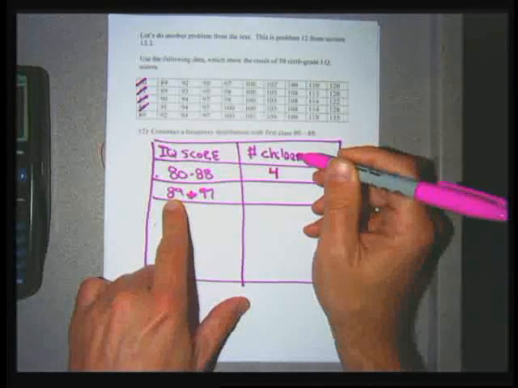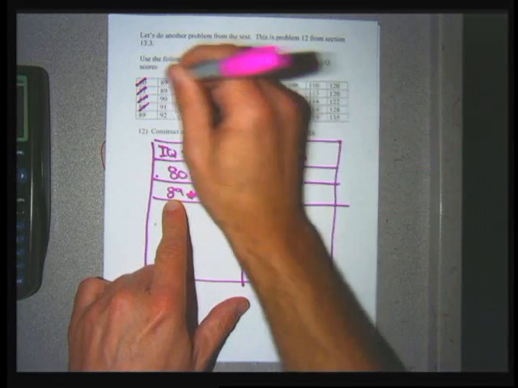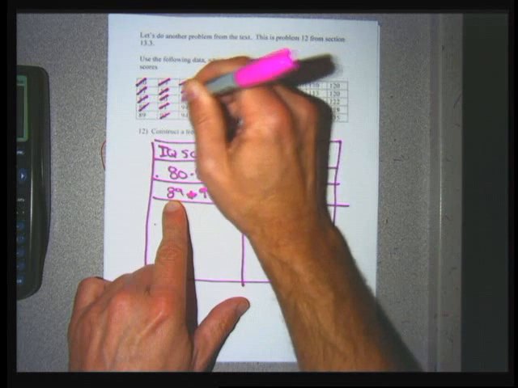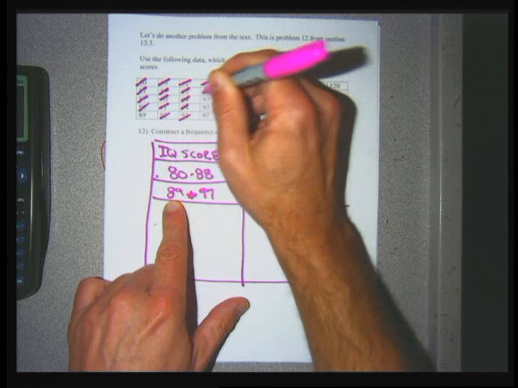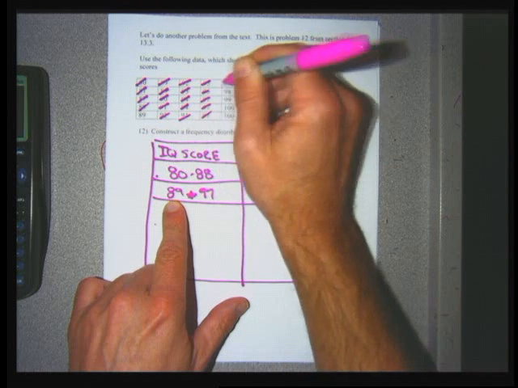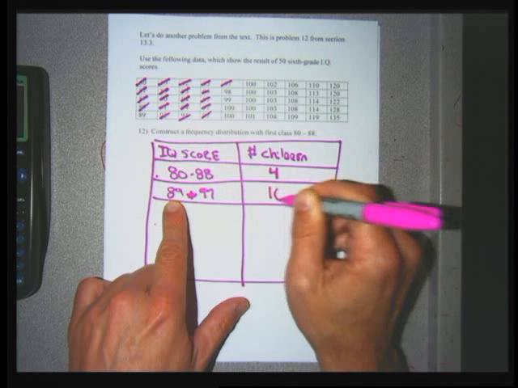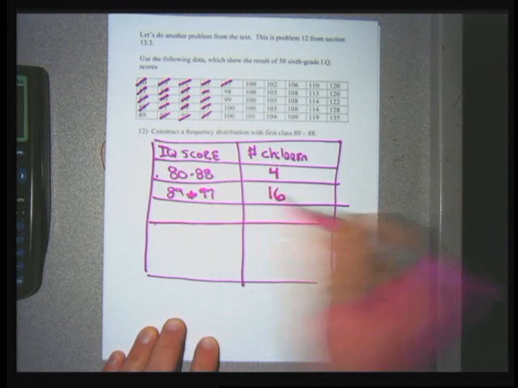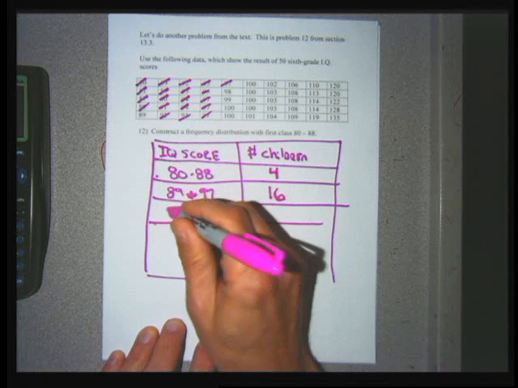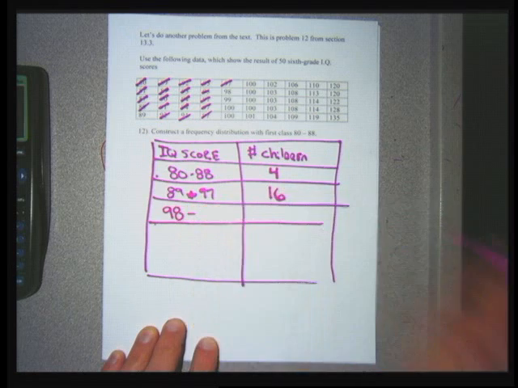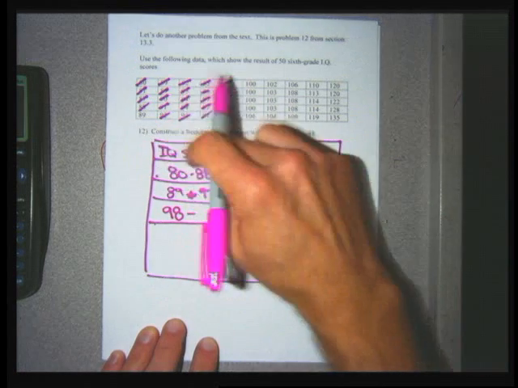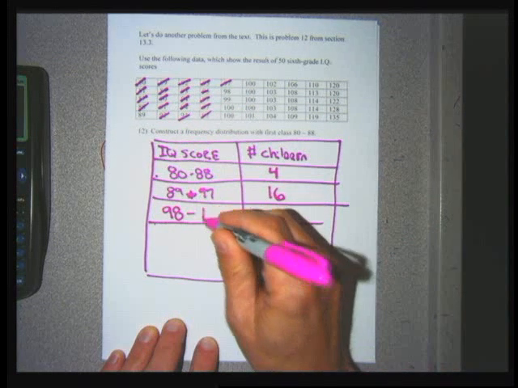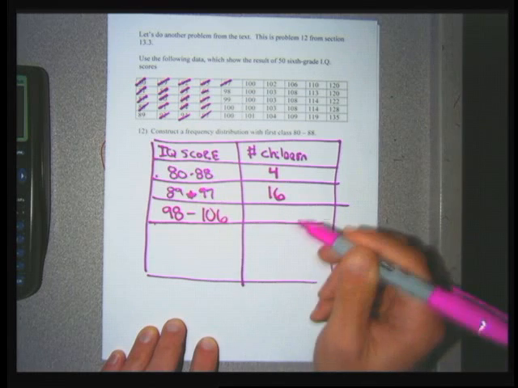Then from 89 to 97, that's going to give me a lot. There's going to be 1, 2, 3, 4, 5, 6, 7, 8, 9, 10, 11, 12, 13, 14, 15, 16. There were 16 children that had IQs between 89 and 97. I'm going to increment up from 97 to 98. Put a dash as opposed to a plus sign. And I'm going to add 8 because the difference between 80 and 88 was 8, and 89 and 97 was 8. 98 plus 8 is going to give me 106. I could use my calculator if I didn't know how to do that.